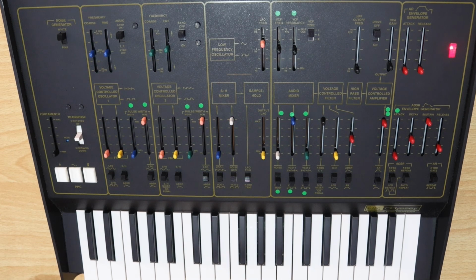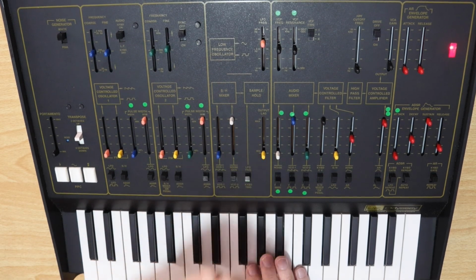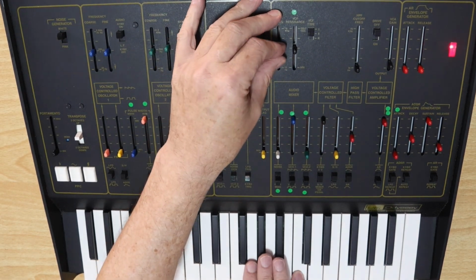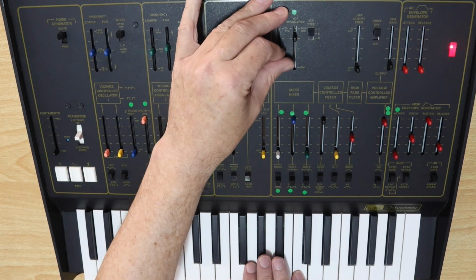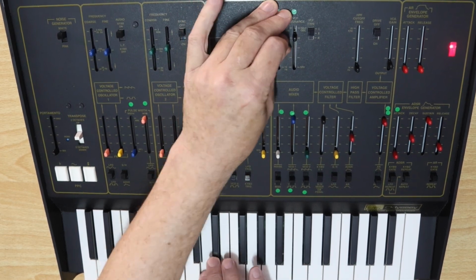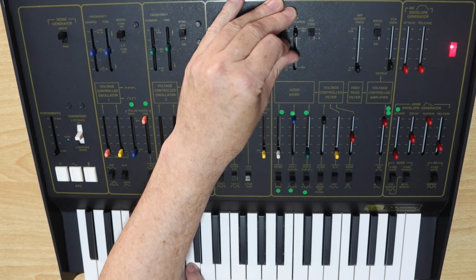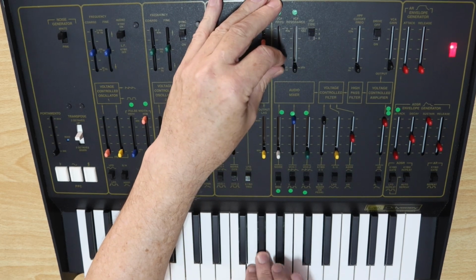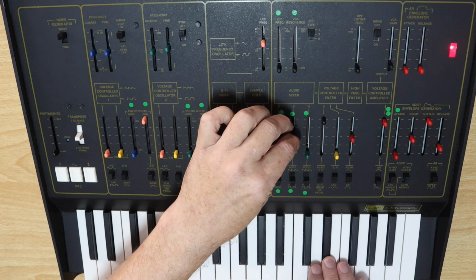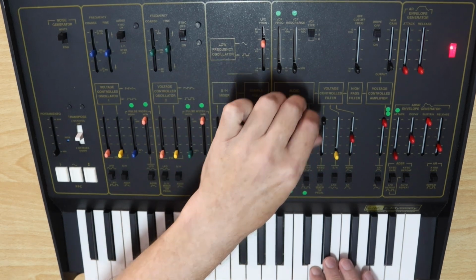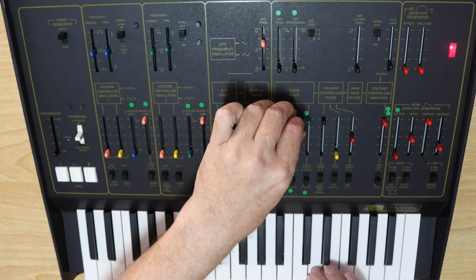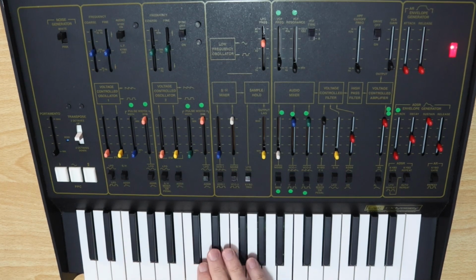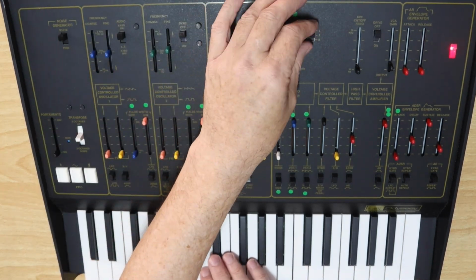So let's go and have a look at the filter. I'm going to get my pulse wave sound going into the filter. So we've got, in this particular one, a choice of different filters.